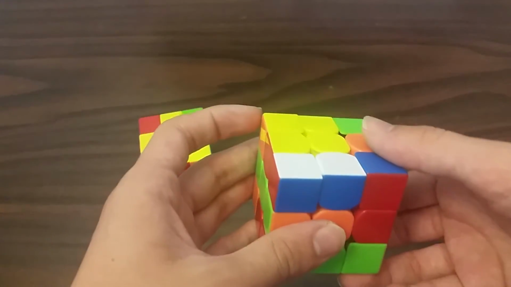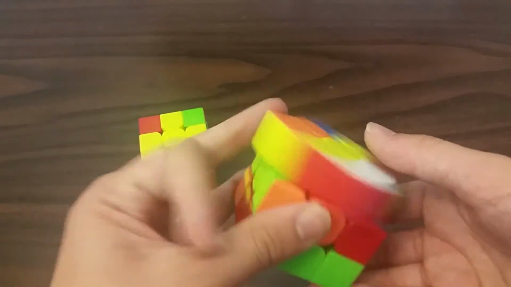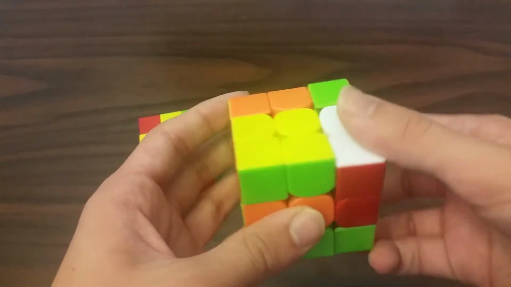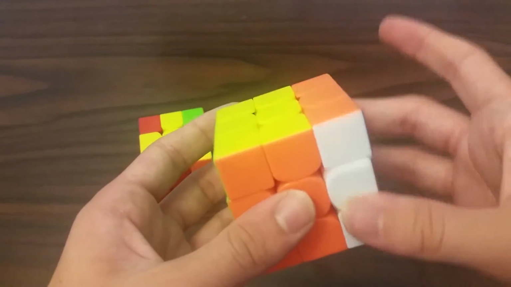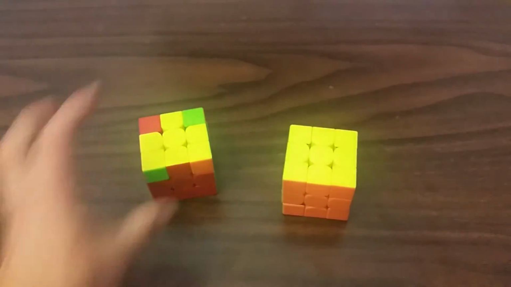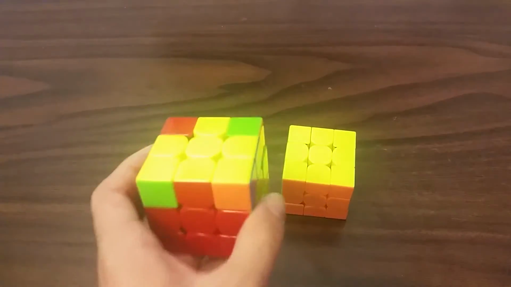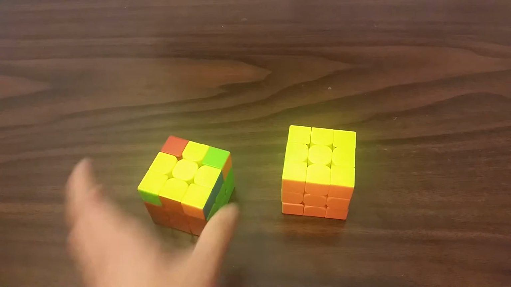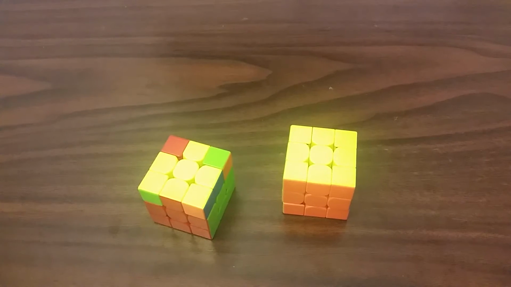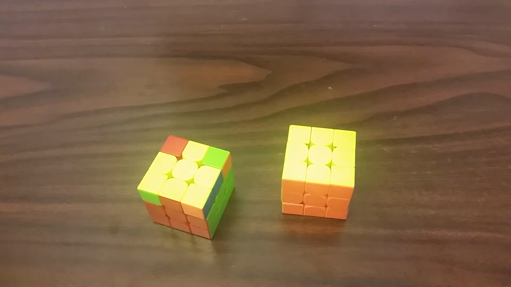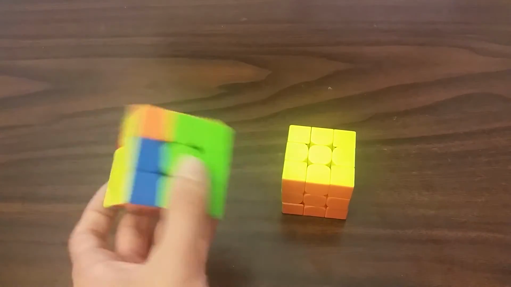So now it's like two gen stuff. R prime U R U2 R prime U R D prime R prime U R prime. And again, these flow pretty well. They're not very easy to explain. Basically, you did some stuff, and then you did a U and a D, and then you did some 2-gen, and then undid some U and D stuff. It's sort of hard to explain.